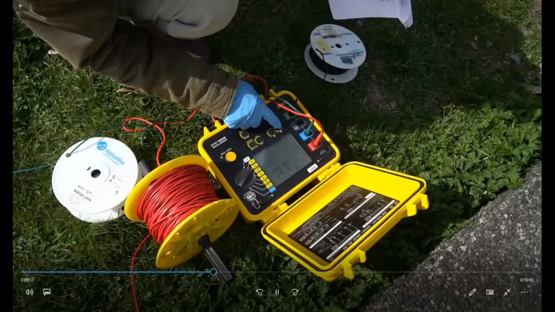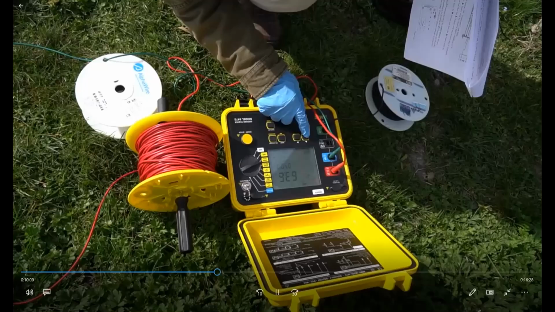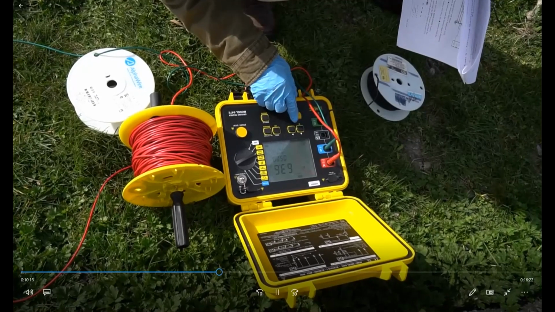We can go up, up, up, up, up. So here we have to put 10.